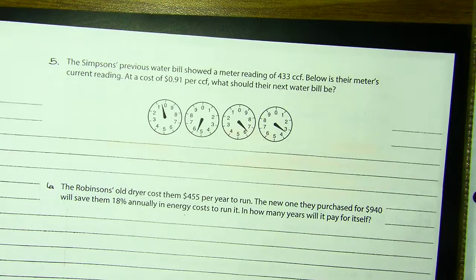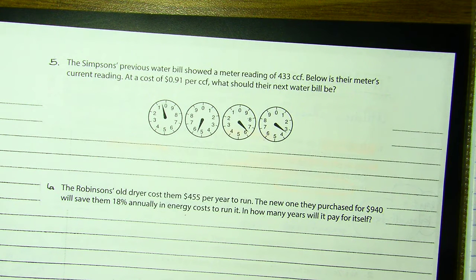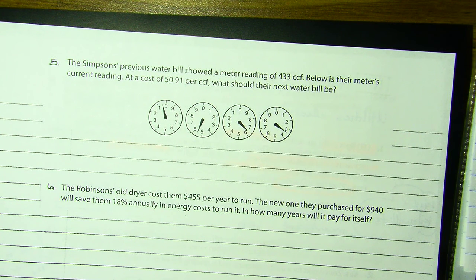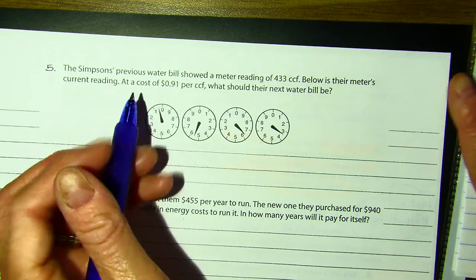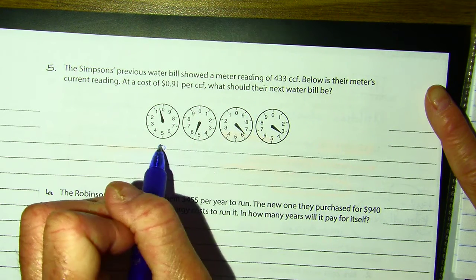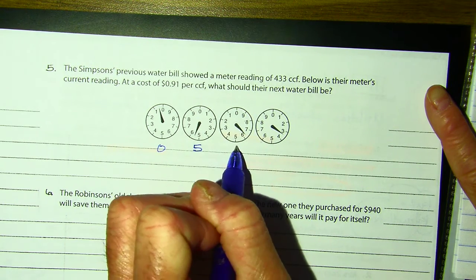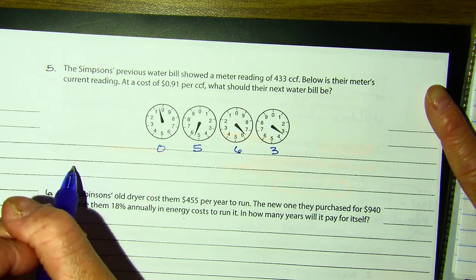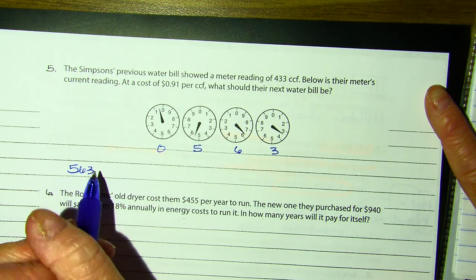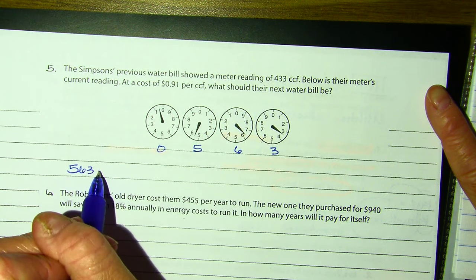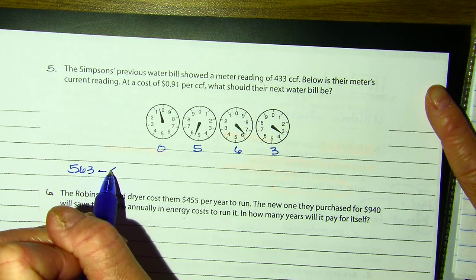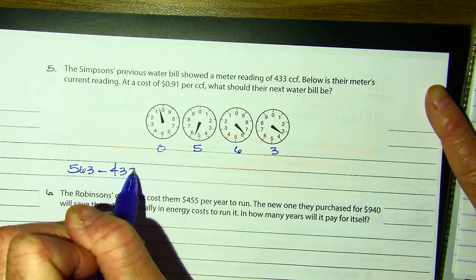All right, so again, the Simpsons' previous water bill showed a meter reading of 433. Below is their current reading. What should their next water bill be? First I have to determine the reading: 0, 5, 6, 3, so 563 minus 433.